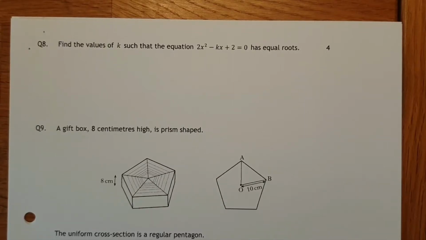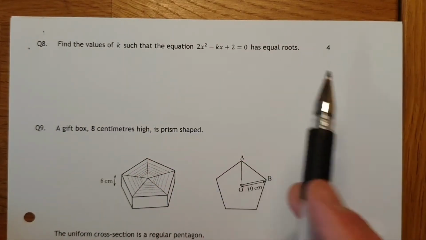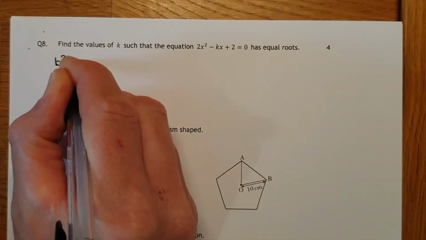National 5 Maths, practice paper D, paper 2. Now for question 8, we've got to find the values of k such that this equation has equal roots. Well, when it has equal roots, that means the discriminant is equal to 0.